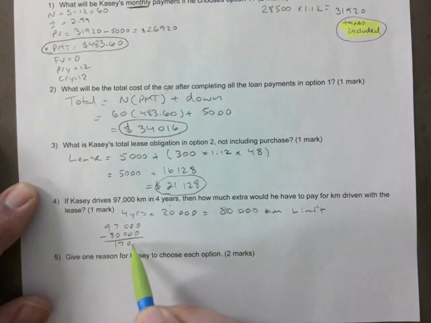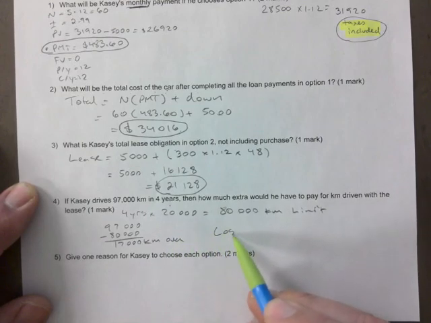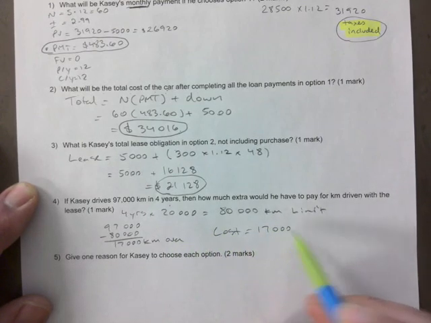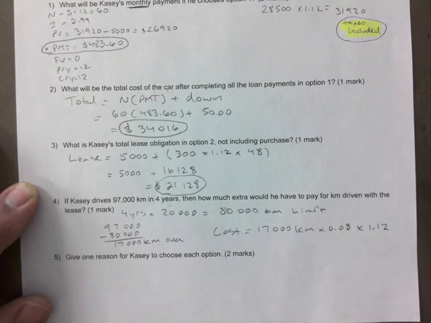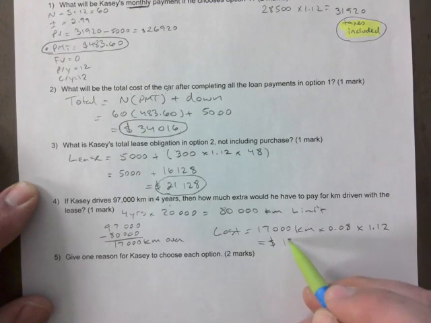We are 17,000 kilometers over. So cost will be 17,000 kilometers times the 8 cents per kilometer that you're over. And at some point you have to add taxes to it. And that would be 1,523.20.